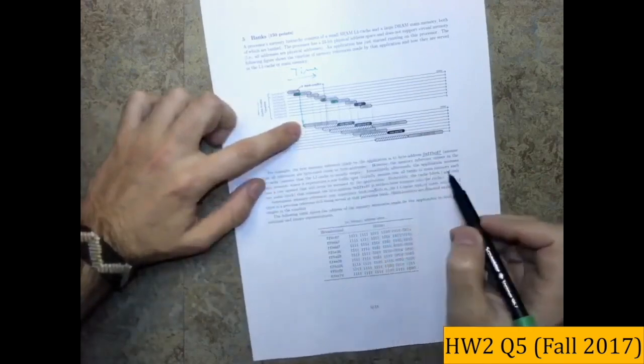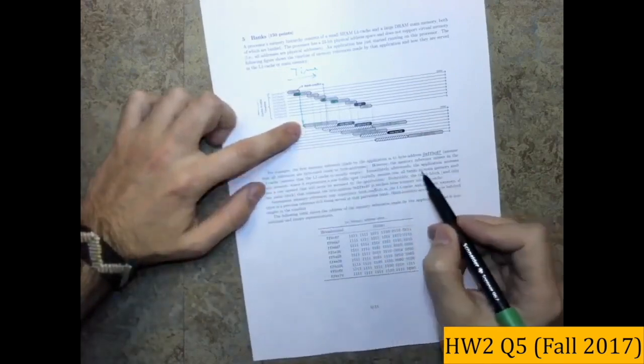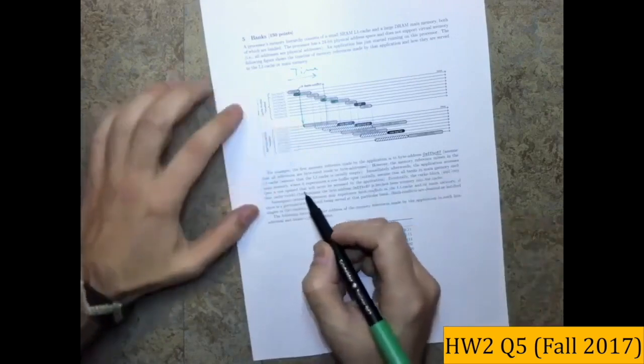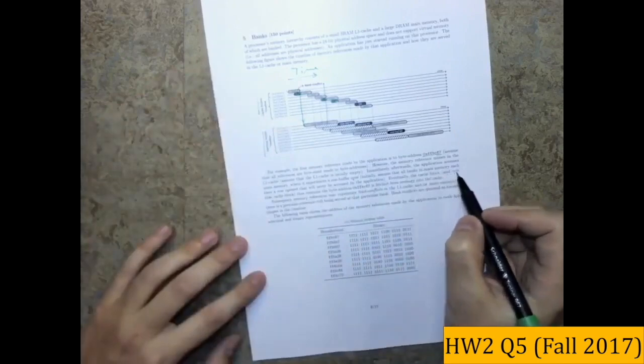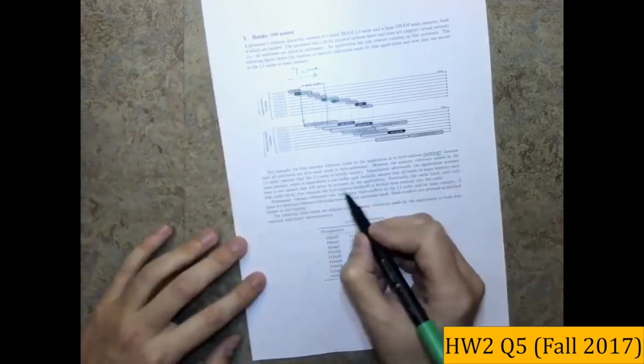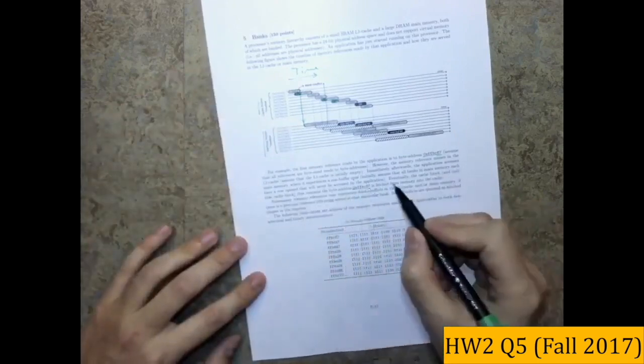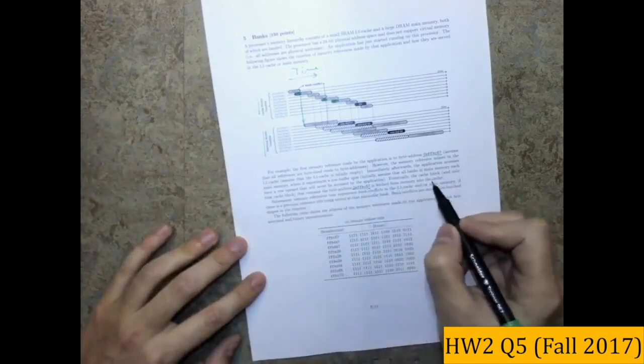Initially assume that all banks in main memory each have a row open that will never be accessed by the application. Eventually the cache block, and only that cache block that contains the byte address, is fetched from memory into the cache.